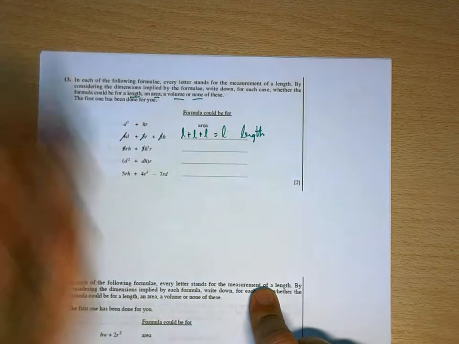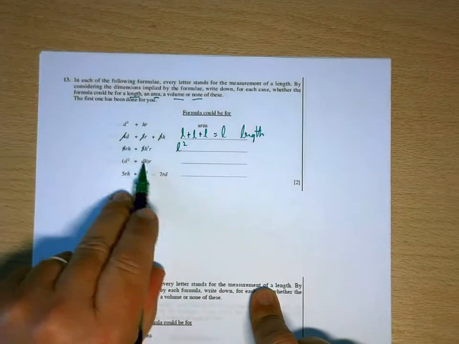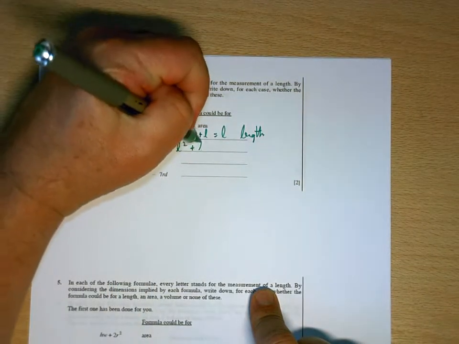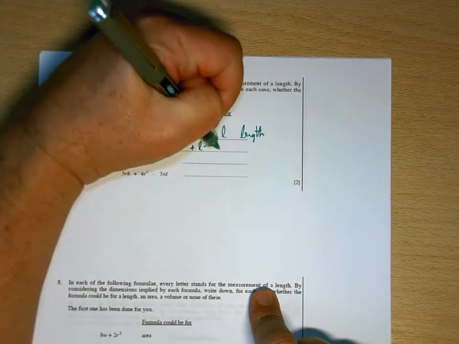This one, we can ignore the 6 and the 5. So we have length times length is length squared, plus length squared times length is length cubed. Well, that's an area plus a volume.